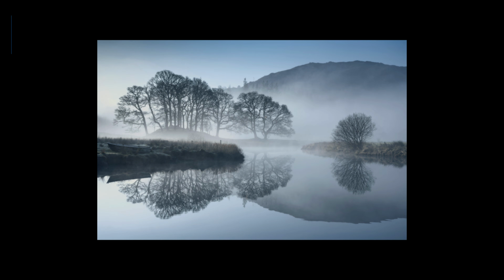Well, there it is, everyone. I hope you enjoyed today's tutorial, and I hope you enjoyed the Monday Morning filter found in Nik 8 Color Efex, part of Nik Collection 8.